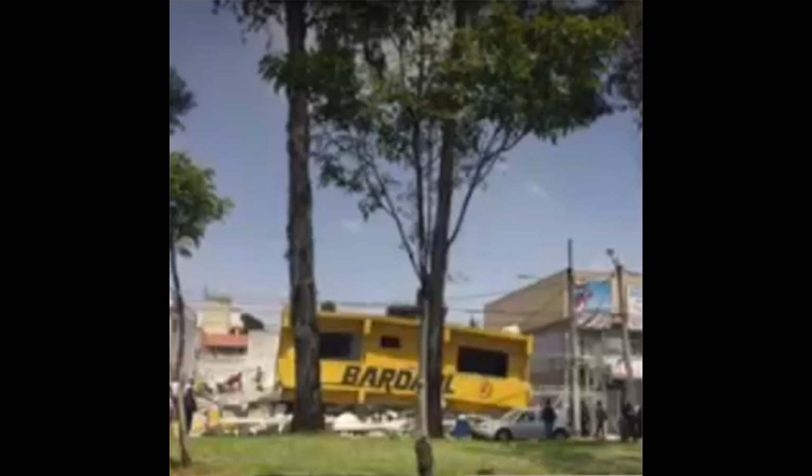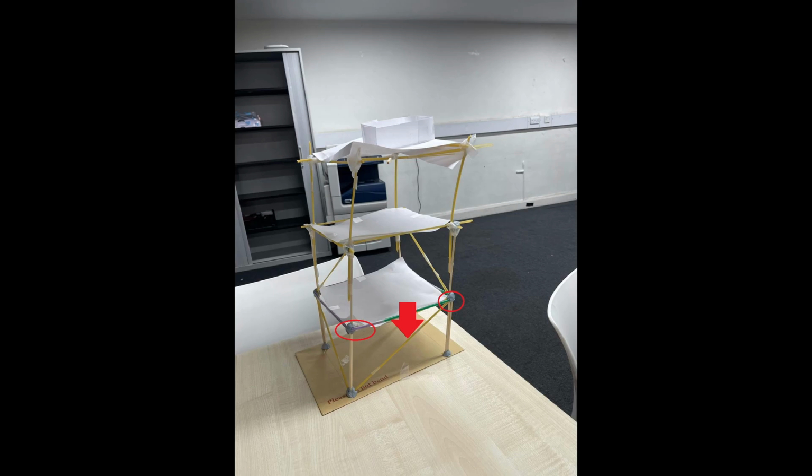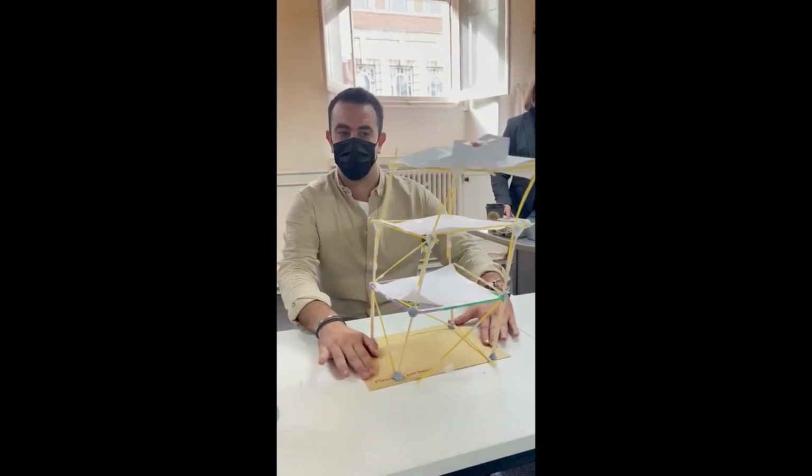The building collapsed due to soft story failure, and as we can see, the ground floor is a car park, which is typical of soft story buildings. When working in our groups, we decided to focus on having a strong foundation, so we used a lot of the resources provided in our first and second floor, and used cross bracing.